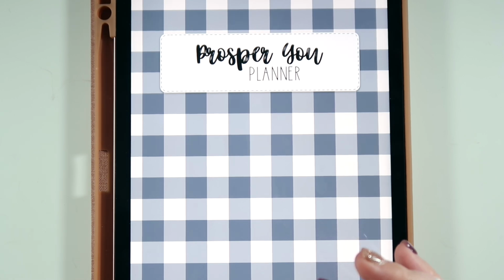Editing Stephanie here to interject and just let you know that you do not have to use the add-ons with the Prosper You planner. Essentially, they are still hyperlinked PDF files, so you can completely use them on their own if you prefer. And now back to the regularly scheduled programming.